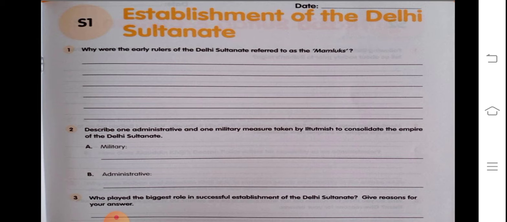Okay, now the second question. In the second question, there are two parts. Describe one administrative and one military measure taken by Iltutmish to consolidate the empire of the Delhi Sultanate. And in A part, you have to write the military measure, and I hope you already have written. He avoided a Mongol invasion by refusing to provide refuge to the Shah of Iran.